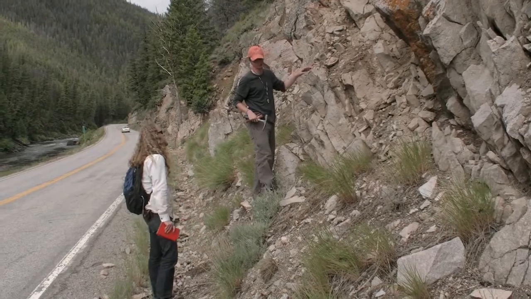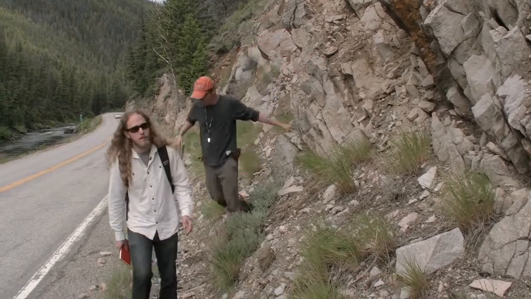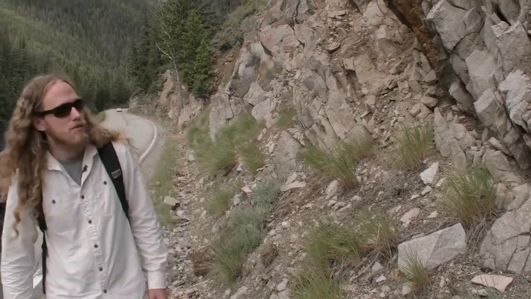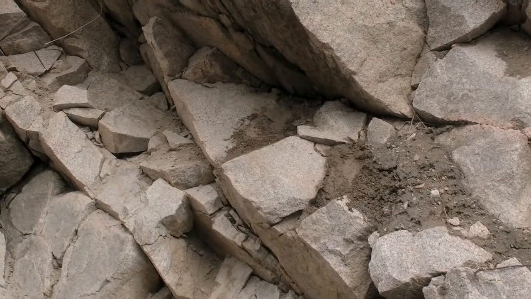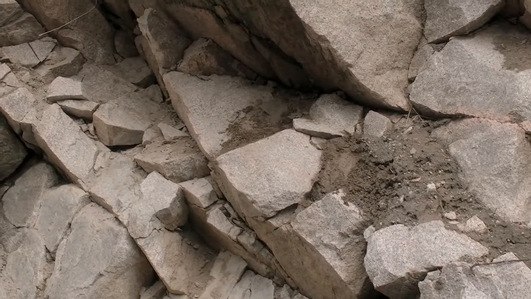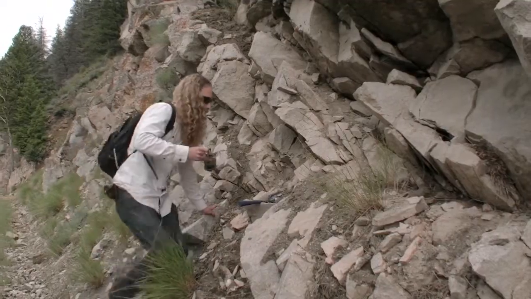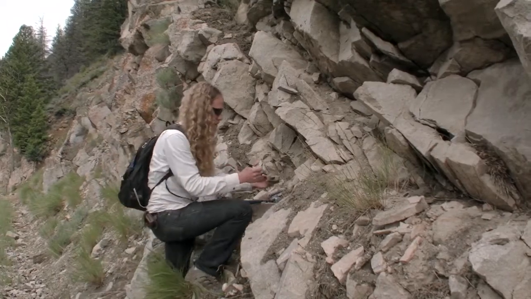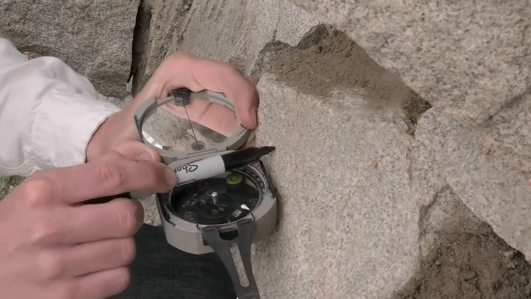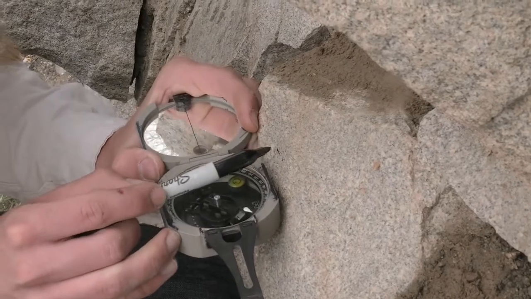We're looking for a sample that is the right size to do everything we need to do to it. It has to be in place in the outcrop. We can't just pick something up off the ground, and we're looking for something ideally that already has some fracture so that it will be easy to separate from the outcrop. We don't just have to chisel away at a huge mass of rock.